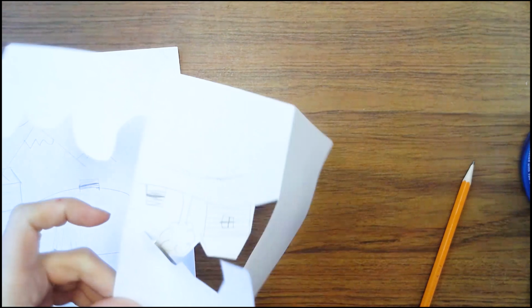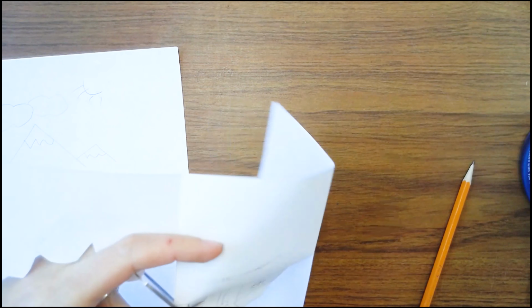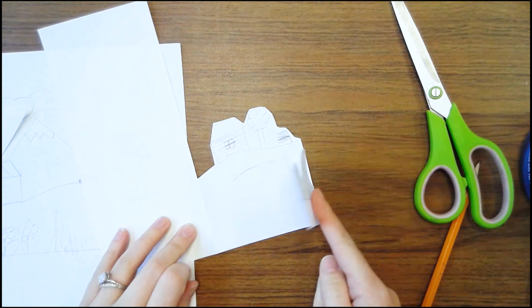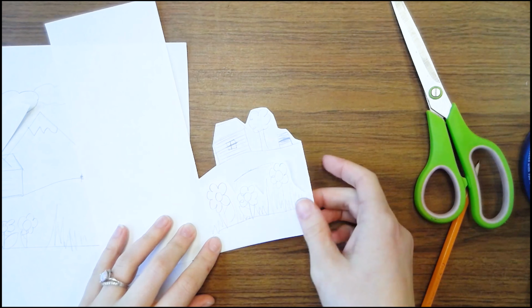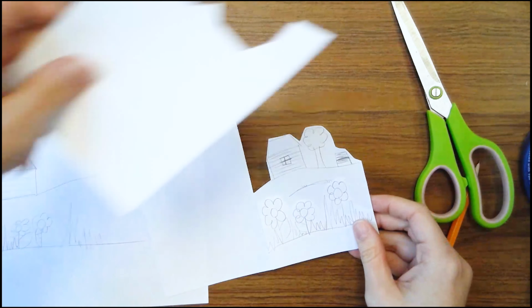Remember, color this first before you cut. And then okay. Now here's that, and all I have to do is fold this, and shabang shaboom, now I have a foreground and middle ground. Lastly, of course, is going to be your background.